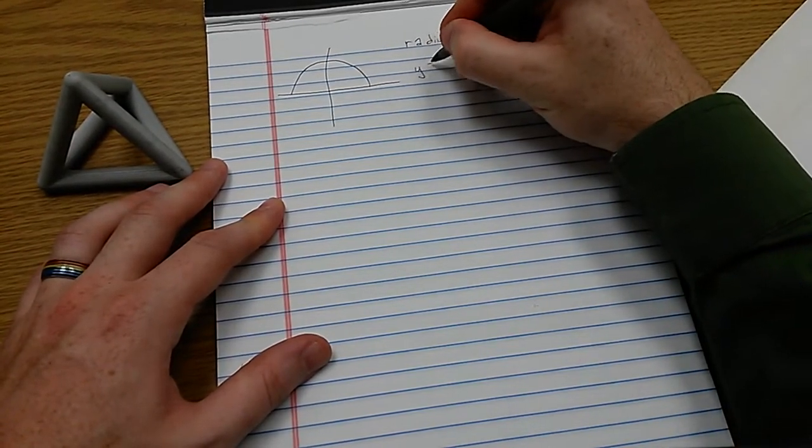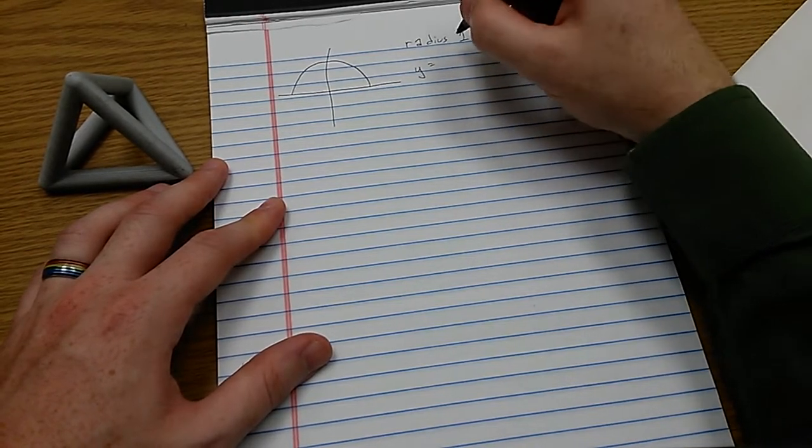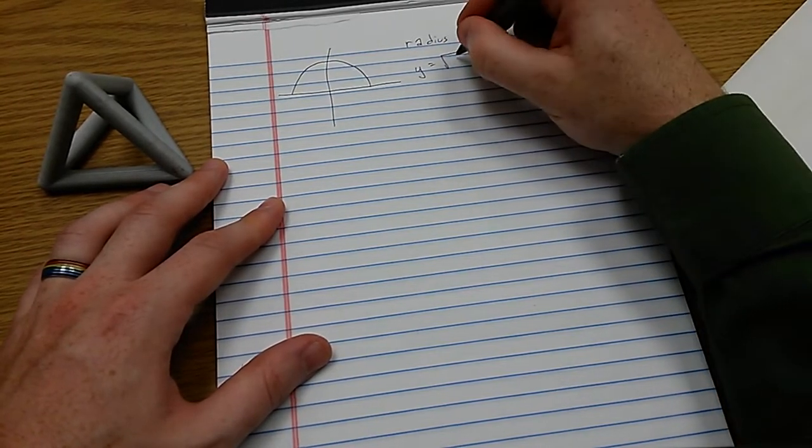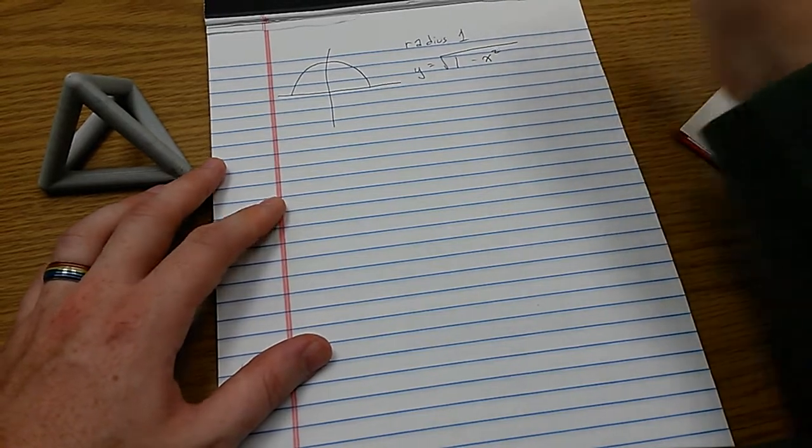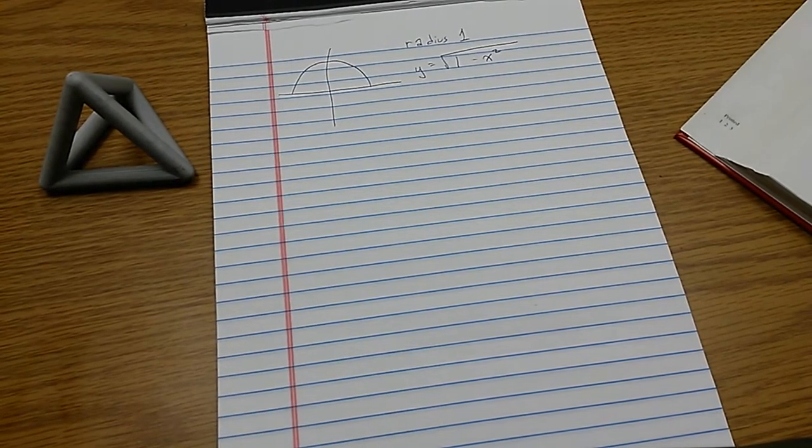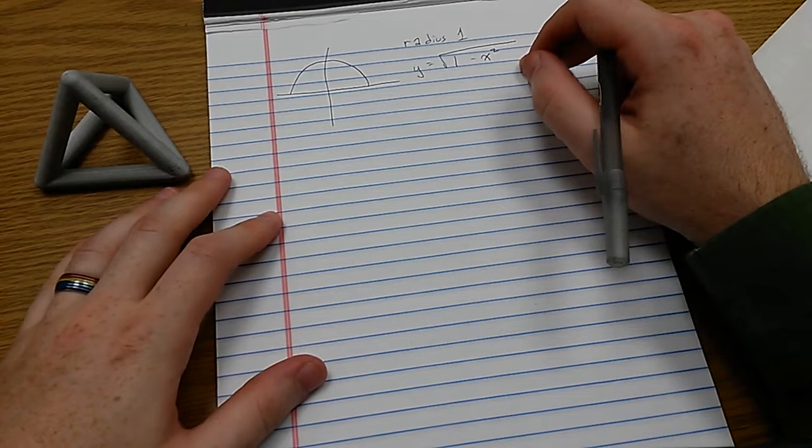That means that y is going to be what? It's the square root of 1 minus x squared. You've probably seen this in a previous class.